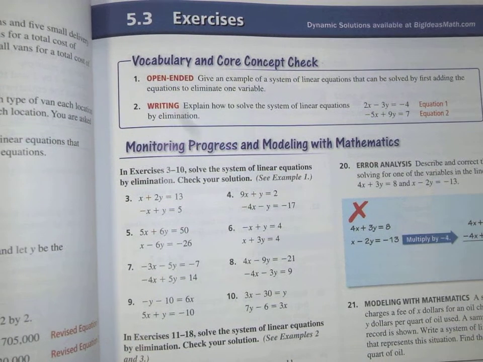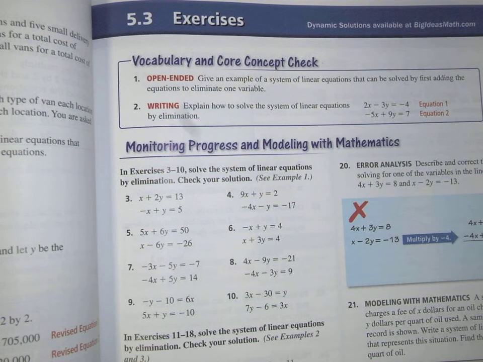Hey guys, I wanted to give you a little help on your homework. This is section 5.3, and we're talking about solving systems of linear equations with a technique called elimination.